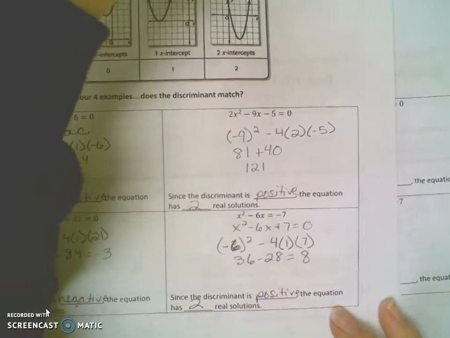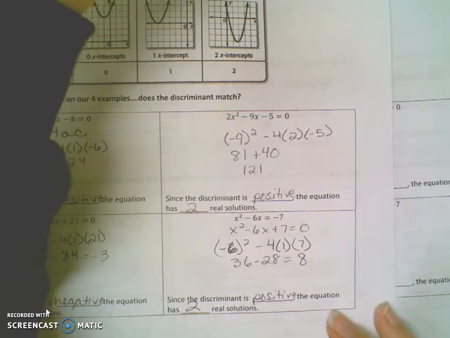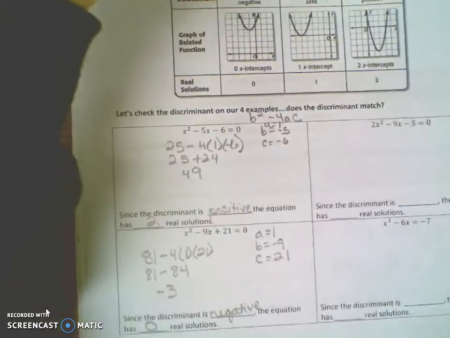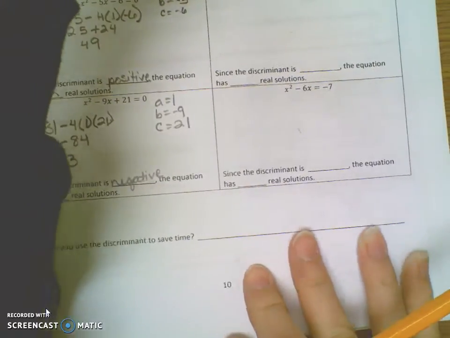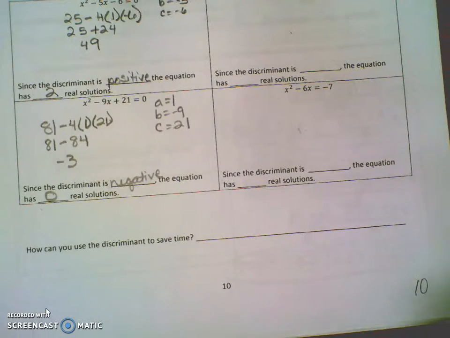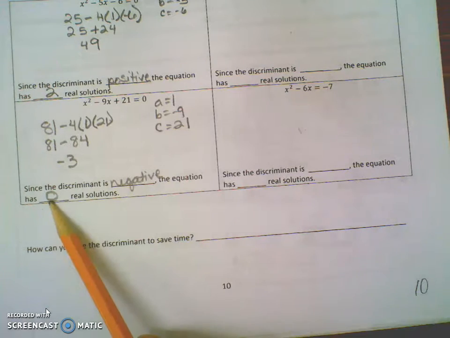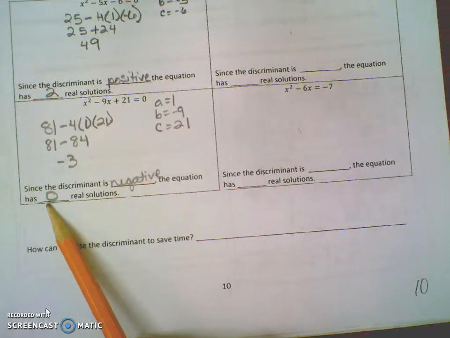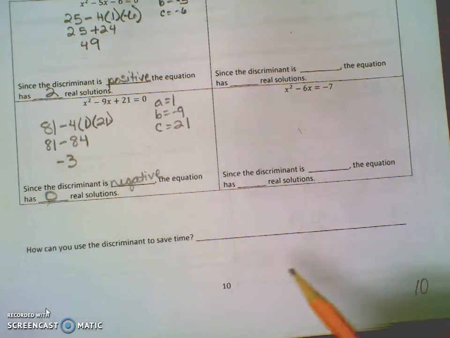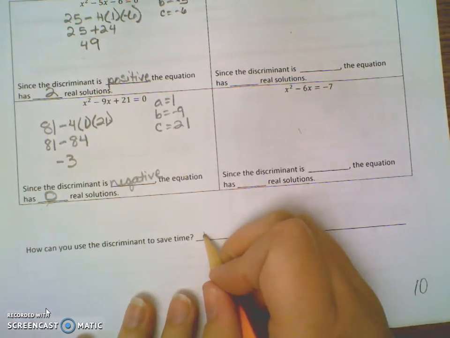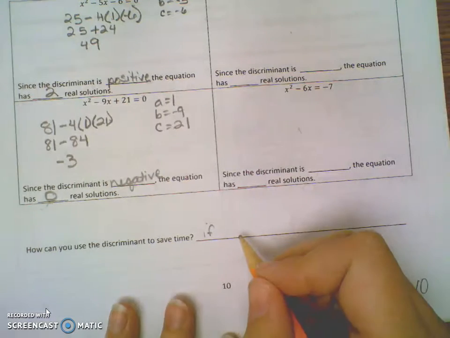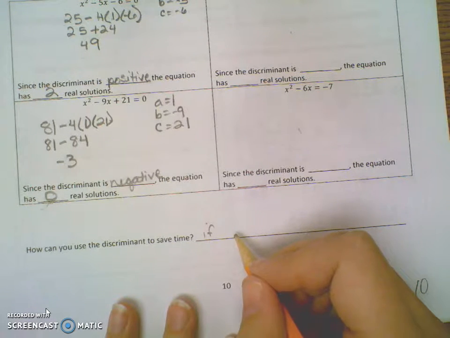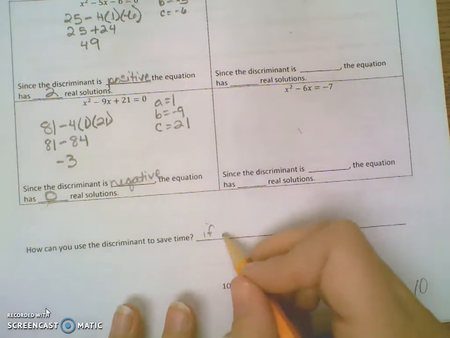So they're both positive and both have two real solutions. And then at the bottom, how can we use the discriminant to save time? The discriminant only saves time if you have a negative discriminant and then you have no real solutions, which means you don't have to calculate the entire quadratic formula. It can take more time if you find out that it is positive.